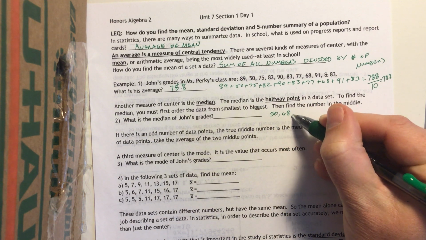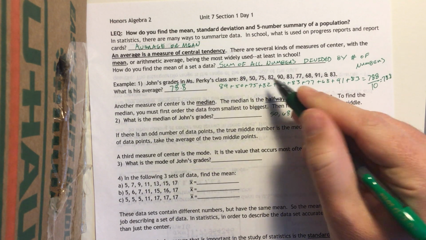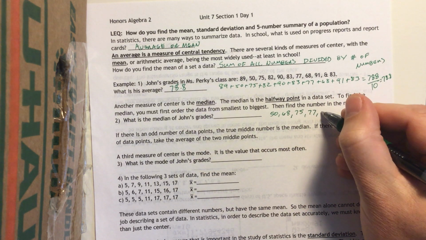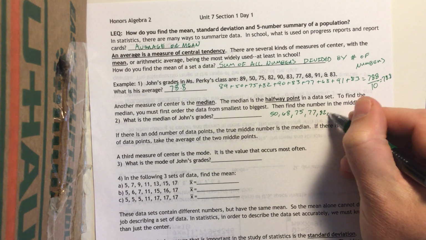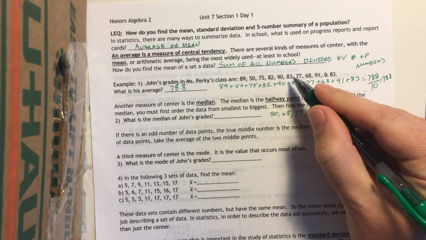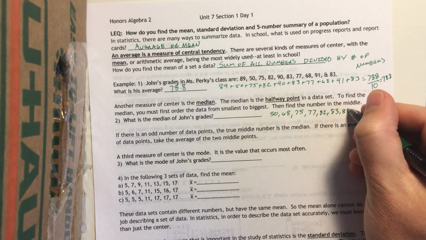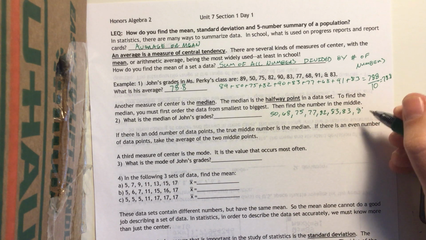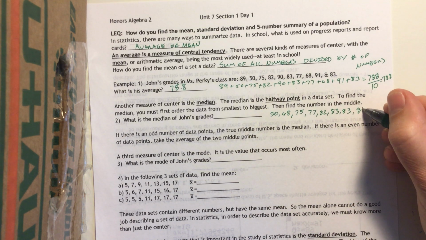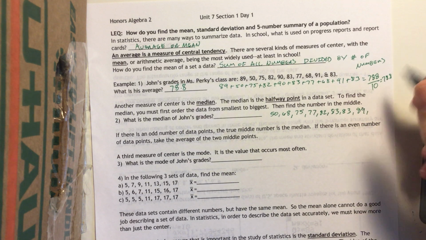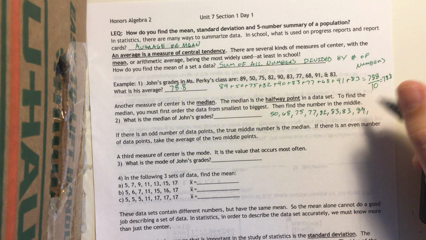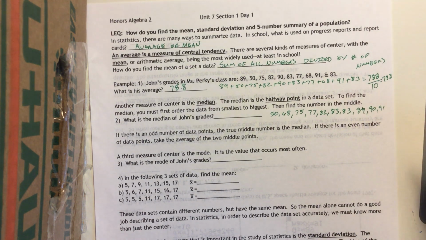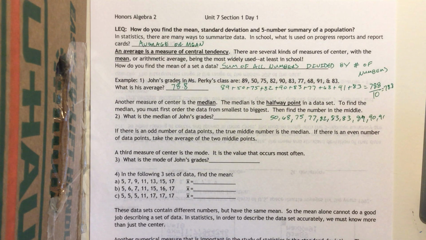So 50, 68, 75, looks like 77 is going to come next. Then 82 is the next number. Then 83. We have another 83. And 84. No, there is no 84. 89. And then 90 and 91. So those are our 10 numbers written in order.